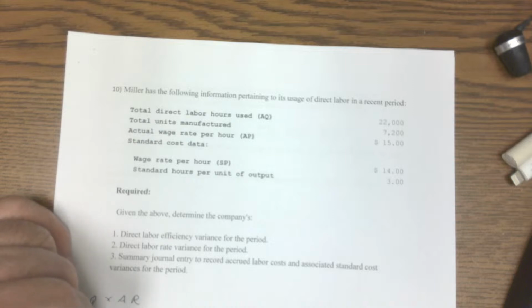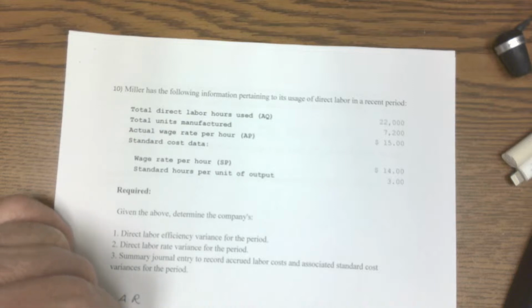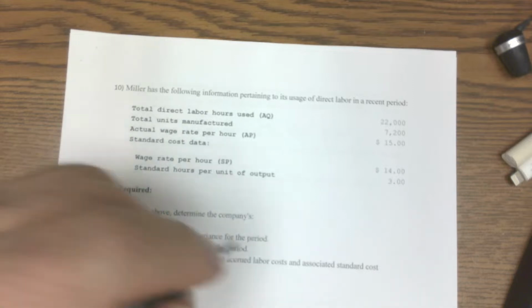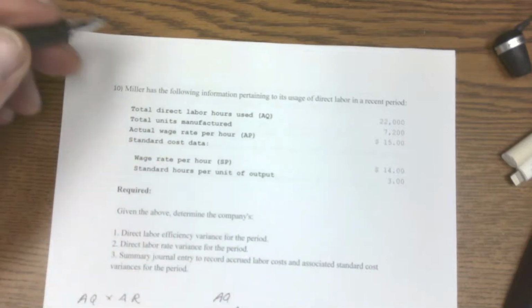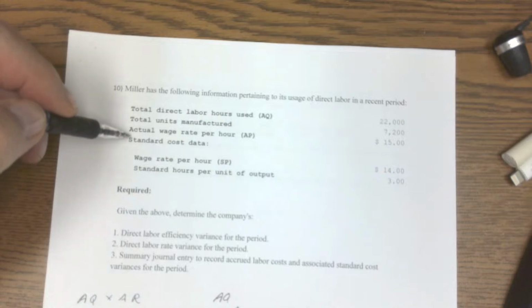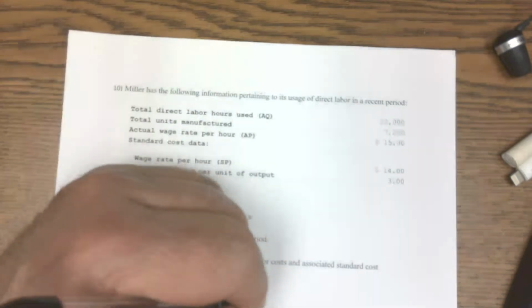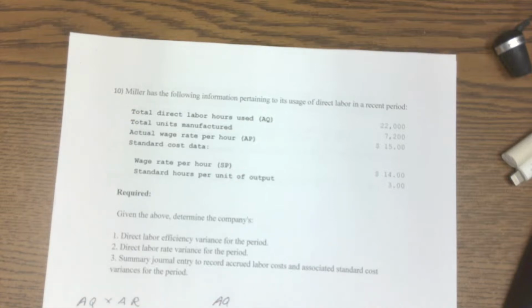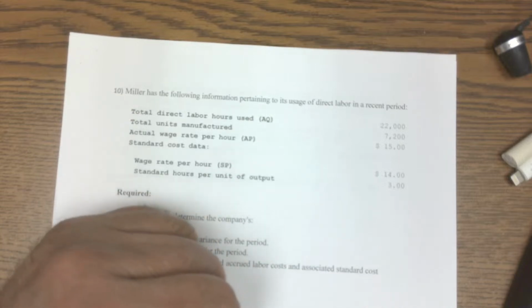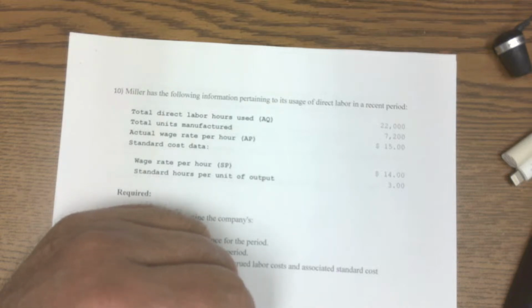So that's 330,000. This middle one will be the AQ. We know that's 22,000. Standard cost data. The wage rate per hour is 14. So this is 308,000.